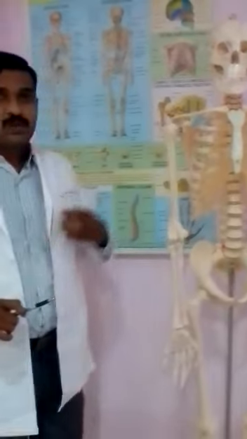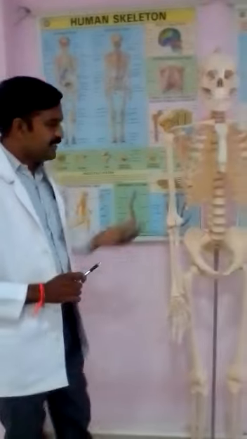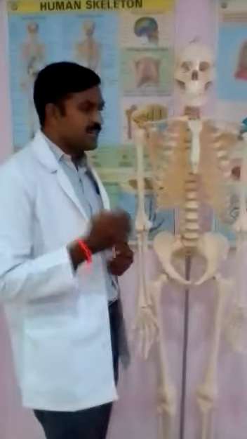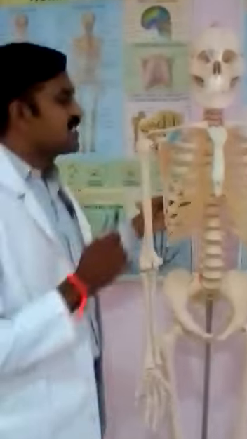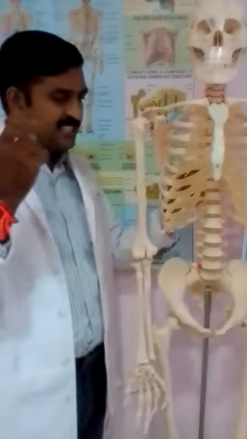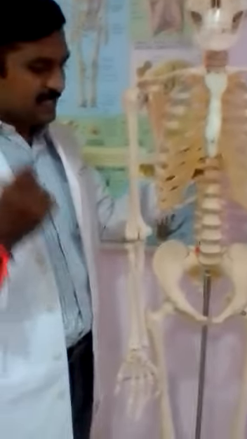Likewise, there is one more joint in the cartilaginous joint, that is symphysis. Symphysis is also a type of cartilage joint, but here two bones are connected by a fibrous disc, then it is called symphysis.